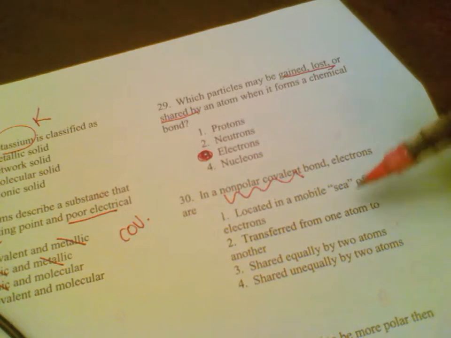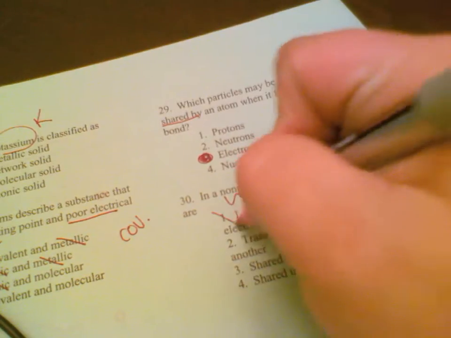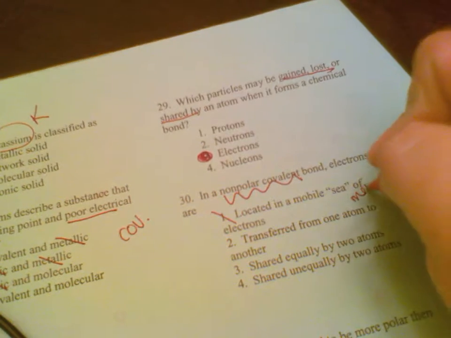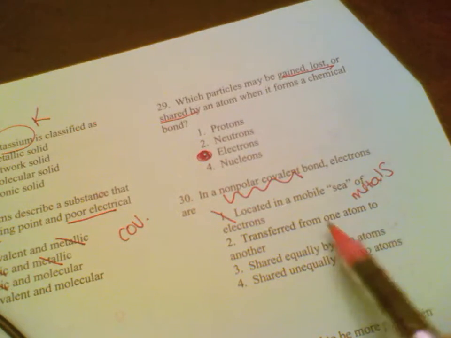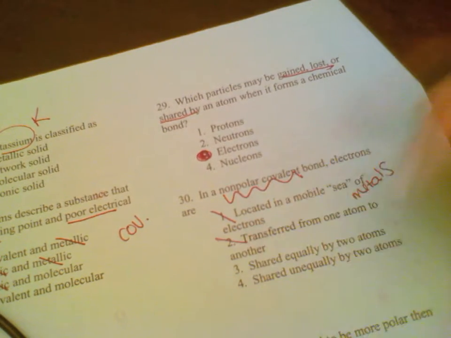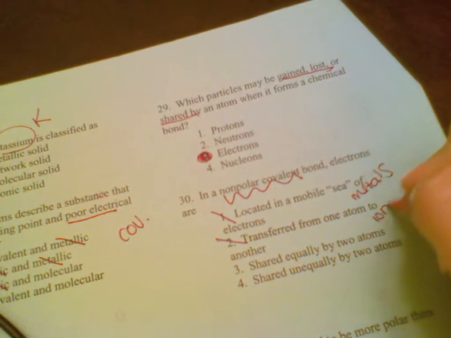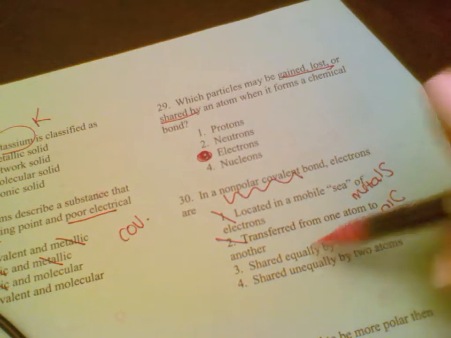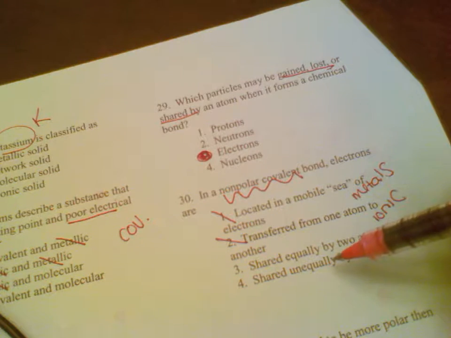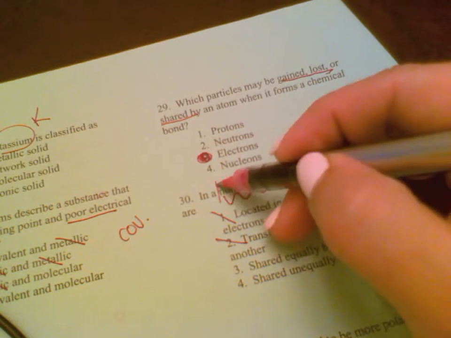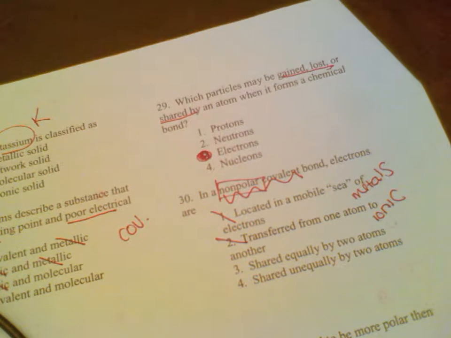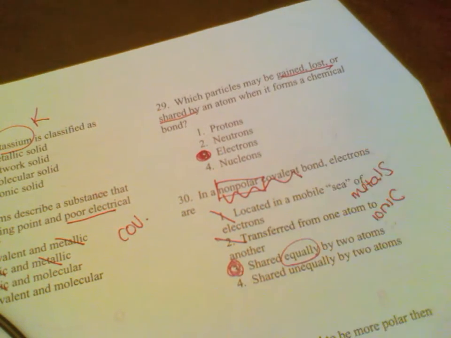So then a mobile sea of electrons? No, that's my metals. Are they transferred? Nope, they're not transferred. That's ionic. Are they shared equally or shared unequally? Well, let's think. Nonpolar. No poles. No difference. So they're going to be pretty equal. They're going to share equally. Choice 3.